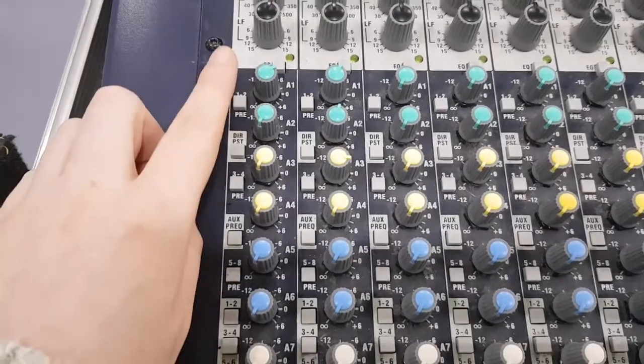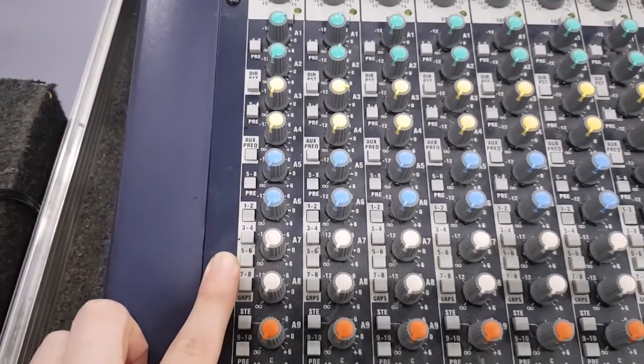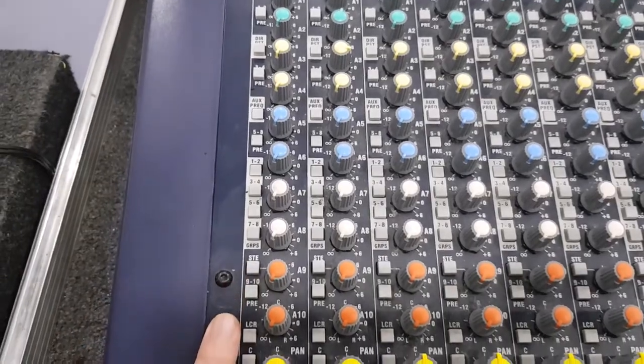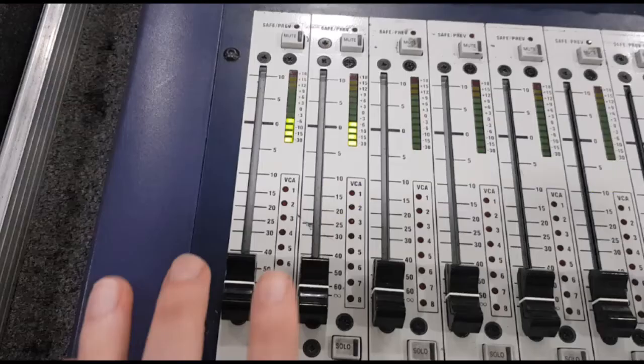Then the signal moves on to the auxiliary sends section, which is used to send a copy of the signal to effects such as reverb. After that, the signal then passes through the channel pan pot, which is where you can pan either left or right so that the audio can come out of both left and right speakers equally.